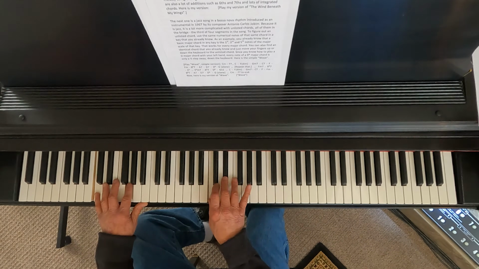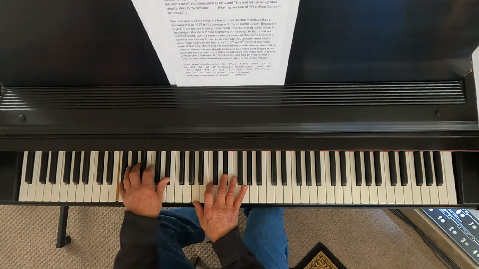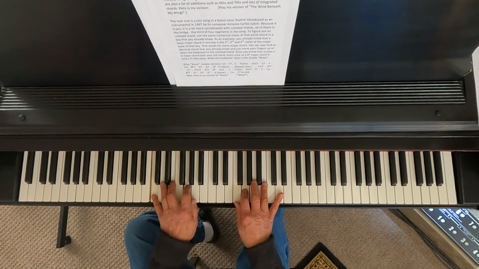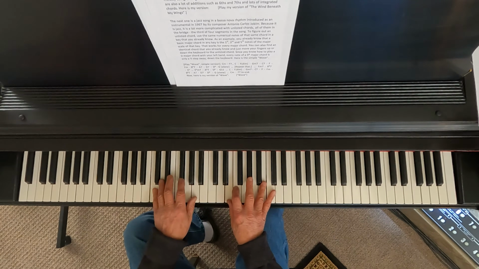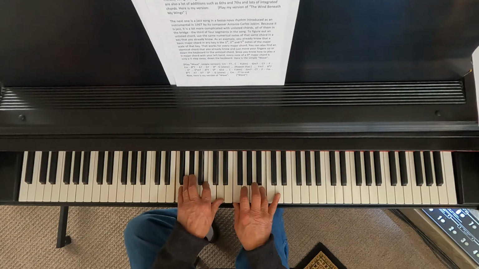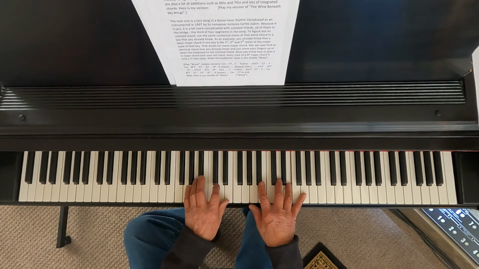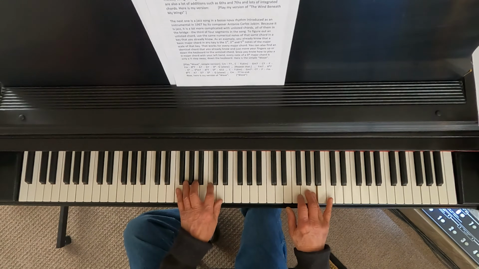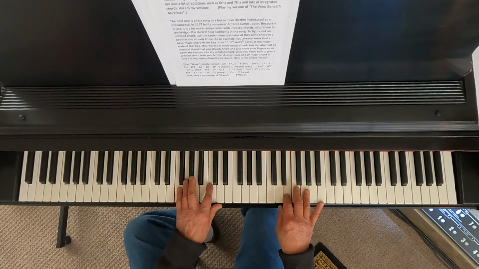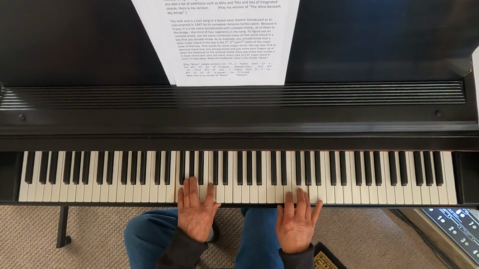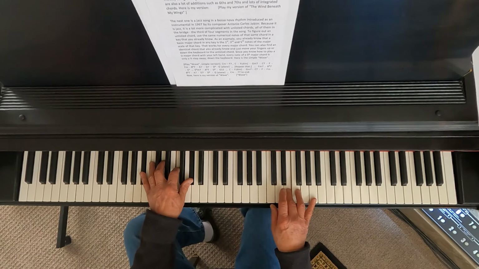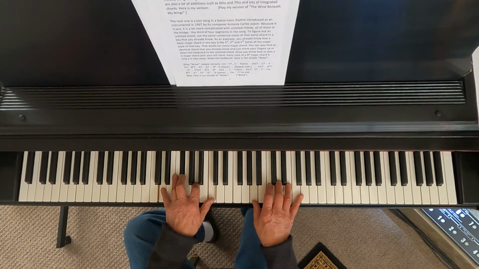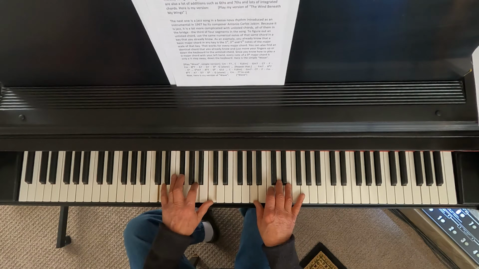C minor, F seventh, C, F diminished, G minor seventh, C seventh, F minor, B flat seventh, A seventh, D seventh, D flat.